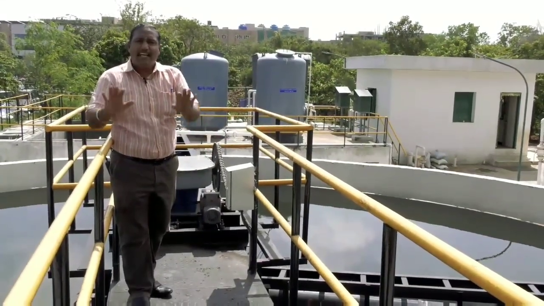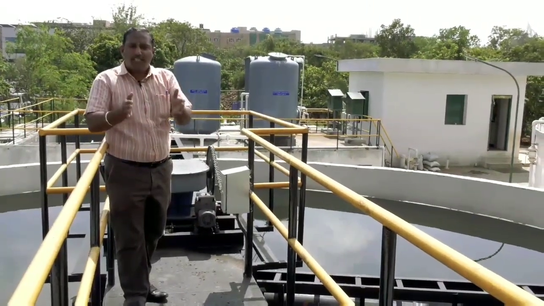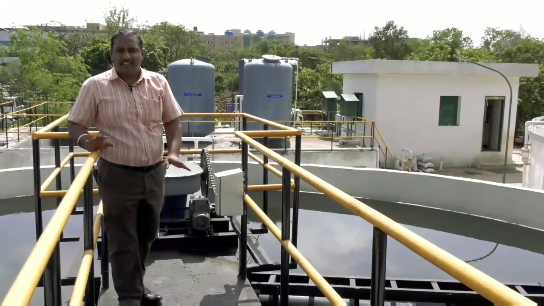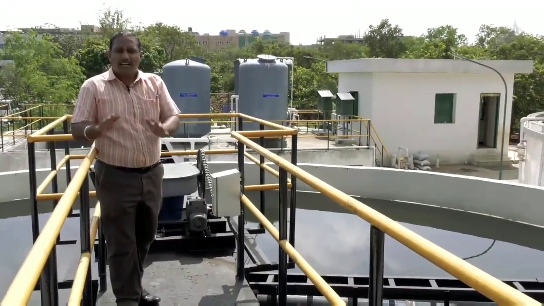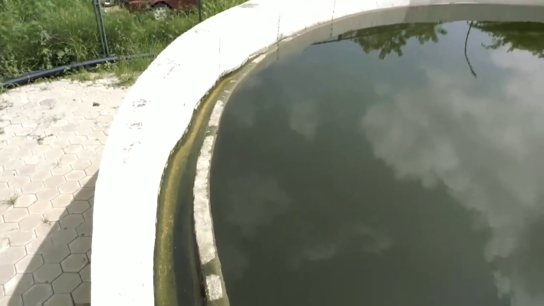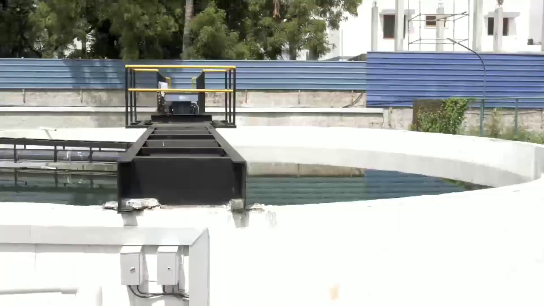Here we maintain a quiescent condition, allowing the biomass to settle by its gravity. So we are separating the water and the solid over here. This is clarifying the water, after which the water enters into the weir system. You can see the clear water entering into the weir system, and from that weir system it is taken to the filter feed sump over there.